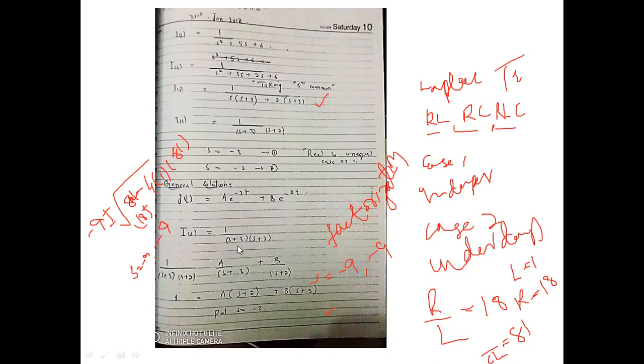For this you have to use partial fractions: a by s plus 3 plus b divided by s plus 2. The LCM is s plus 3 into s plus 2, multiplying this LCM on both sides of the equation.